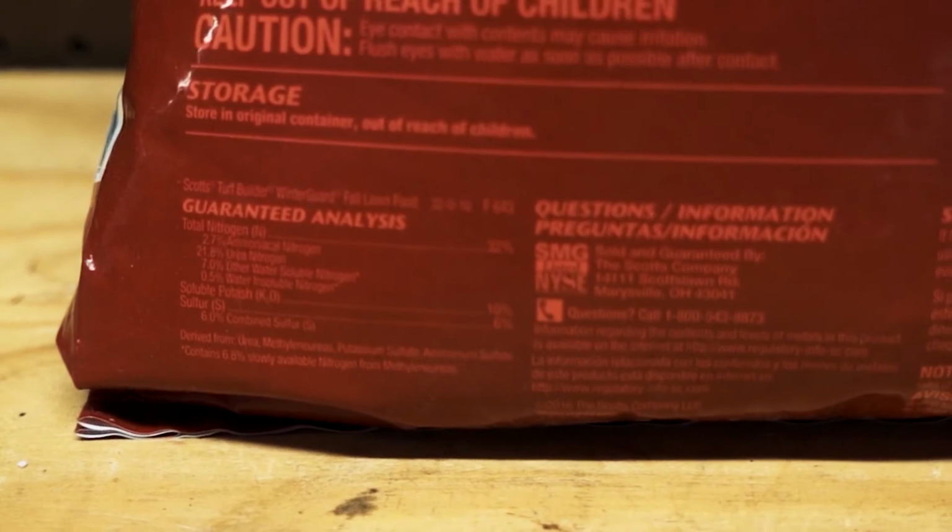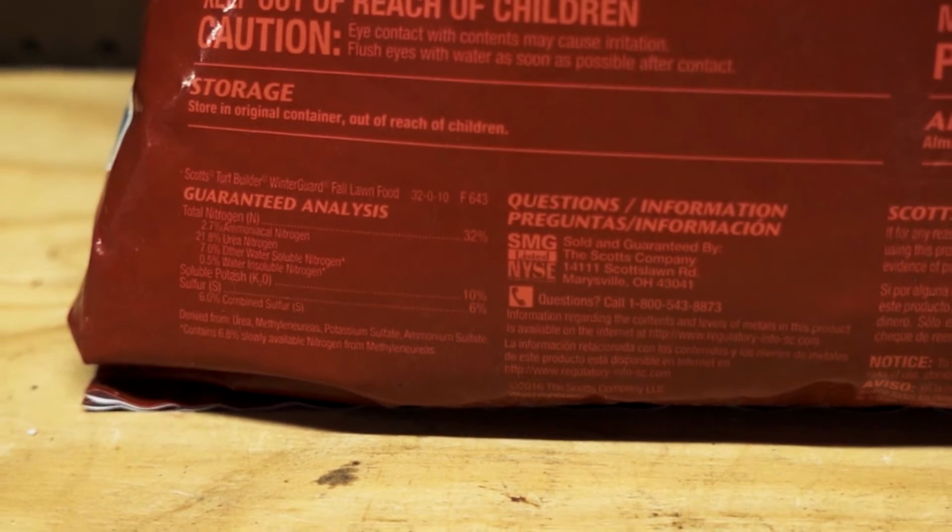Now, the fertilizers will have certain information listed on the bag that's very important. For example, a bag that is listed as 32-10-16 means it has 32% nitrogen, 10% phosphorus, and 16% potassium. Those will always be listed in that order on the bag. It might be on the front or the back of the bag, but it will be listed somewhere.